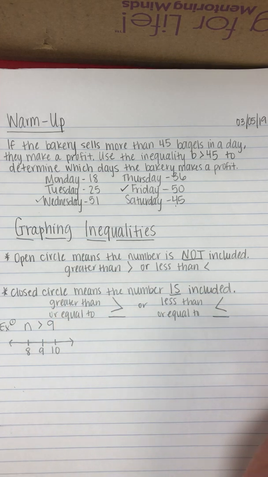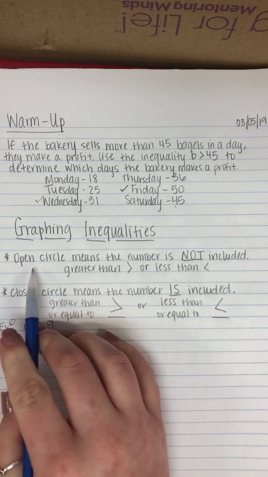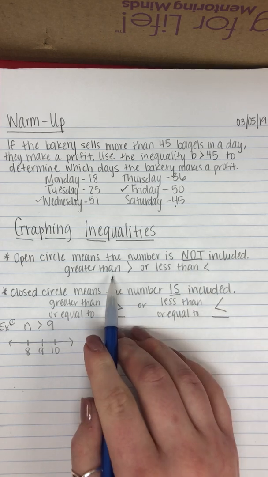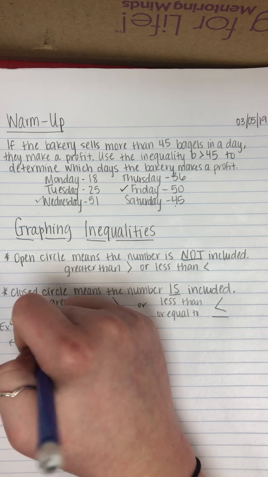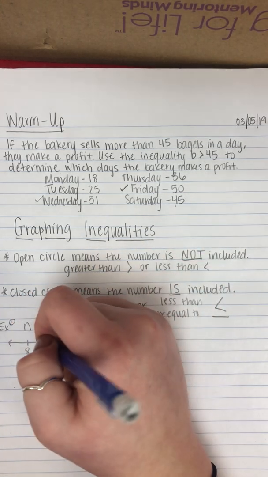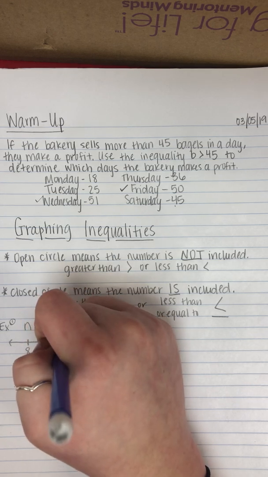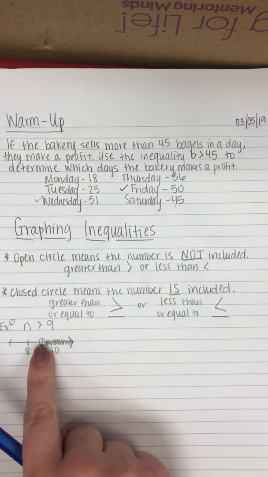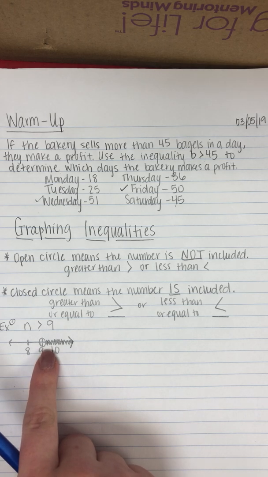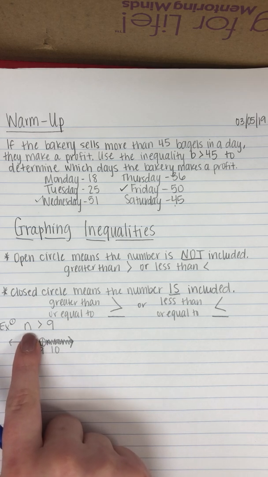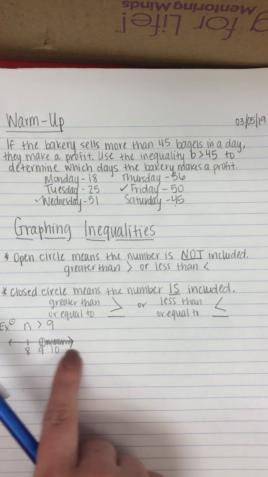And once you have your little number line, then you just need to decide, do we need an open or a closed circle? So it says that an open circle means it's not included, and that's greater than or less than. And our sign is greater than, so we will put an open circle on 9. And then if it's greater than 9, we have to have any number to the right of 9. So I'm just going to shade to the right of 9, because that means anything bigger than 9 is a solution. And a way to remember which way you should shade is if the variable's on the left, and remember it always has to be, the inequality sign will point in the direction that we should shade.